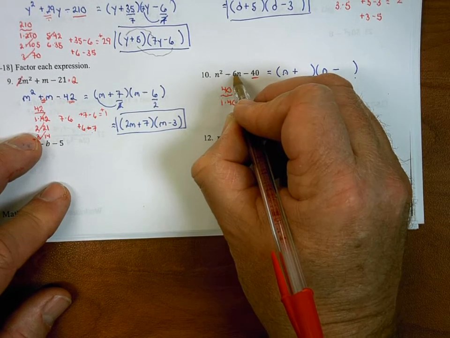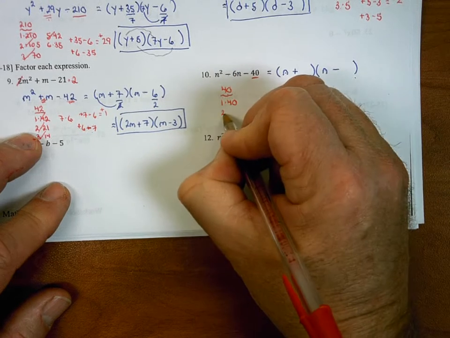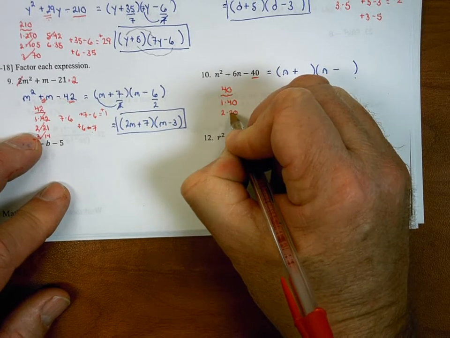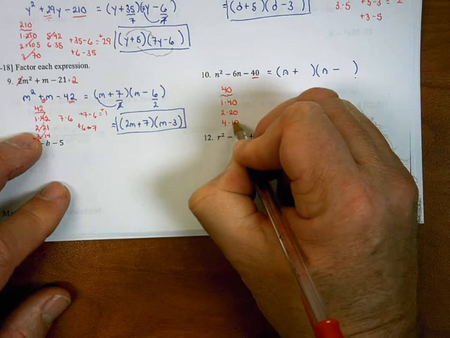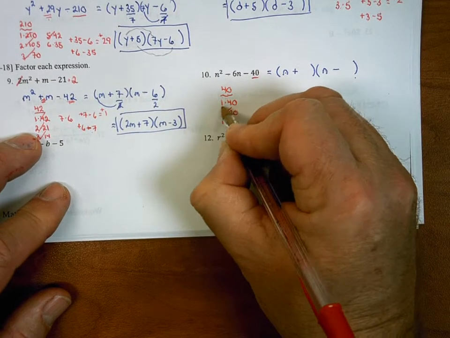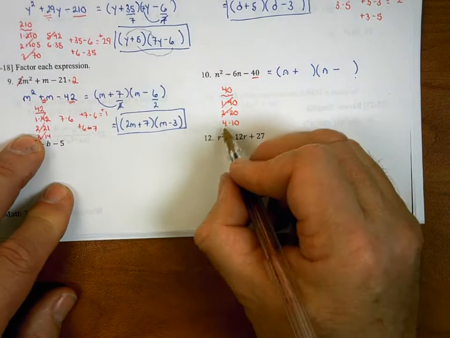So 2 times 20 can't add or subtract to make 6. 4 times 10, I can add or subtract 4 and 10 together to make 6. So I know I have my answers.